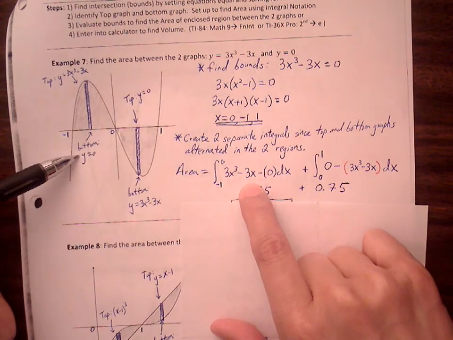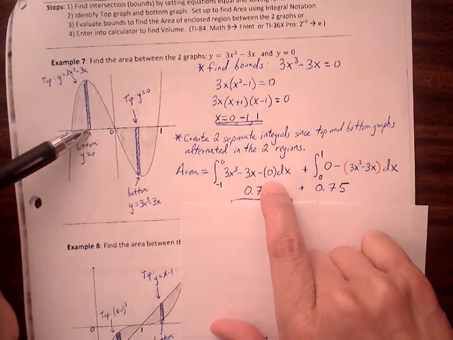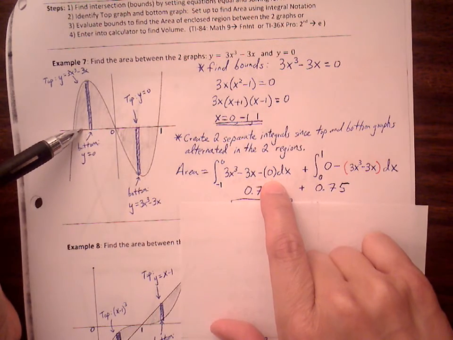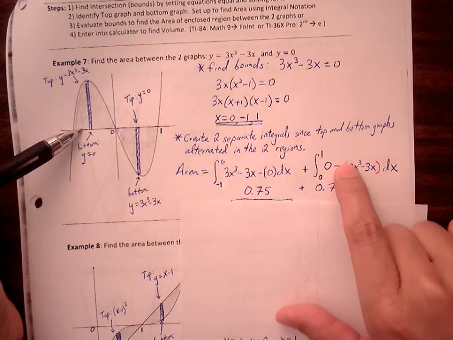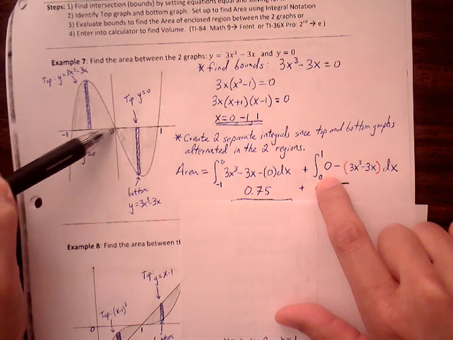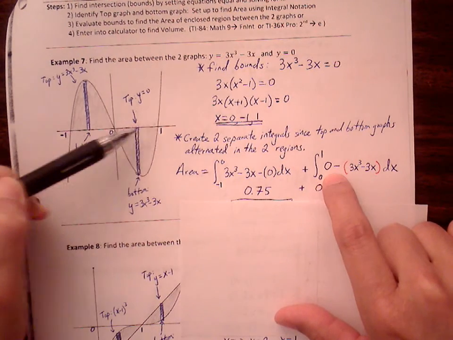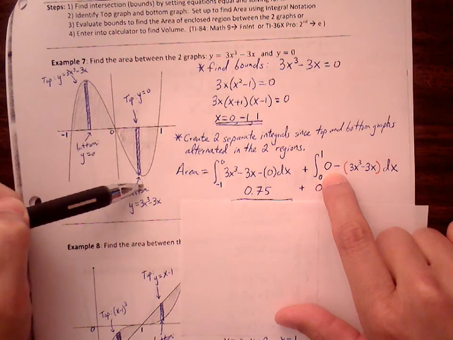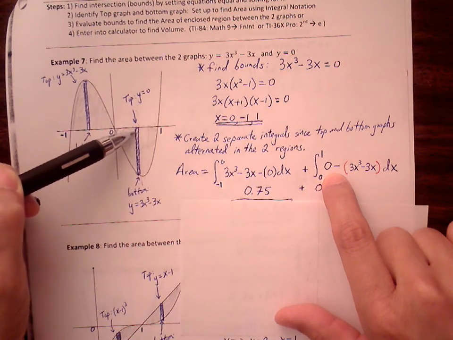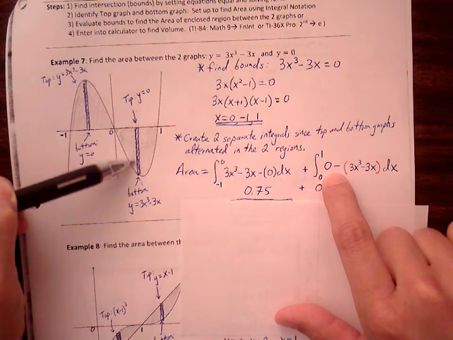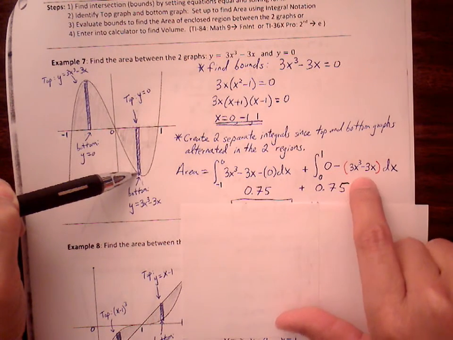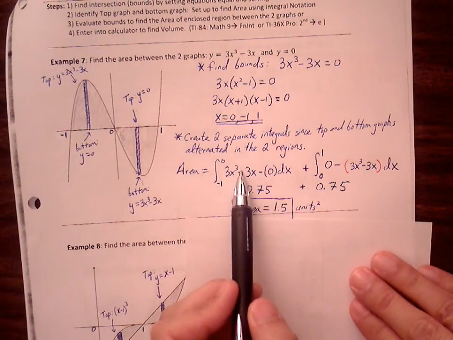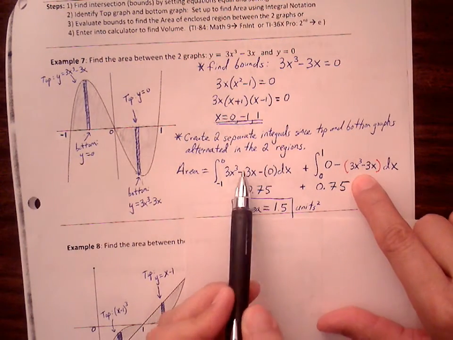Minus the bottom of that region, which is going to be 0. That's the y equals 0, that's the x-axis. And then separately, we have the integral from 0 to 1, top graph being the 0 now. If we look at our representative rectangle, the top of the rectangle is now sitting at the 0, and the bottom of the rectangle is sitting on the 3x cubed minus 3x. So we enter these in our calculator separately.